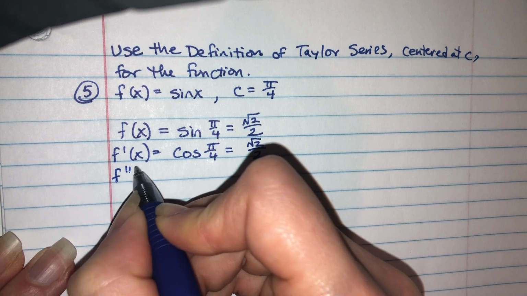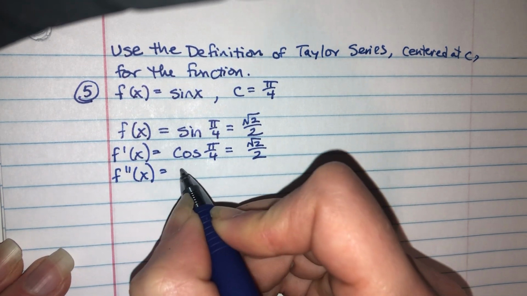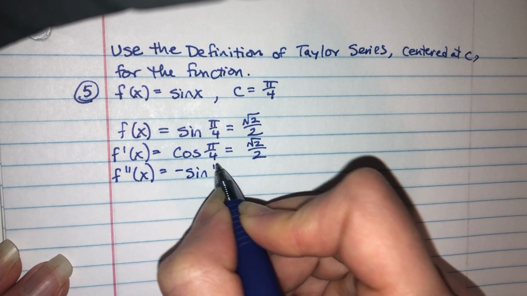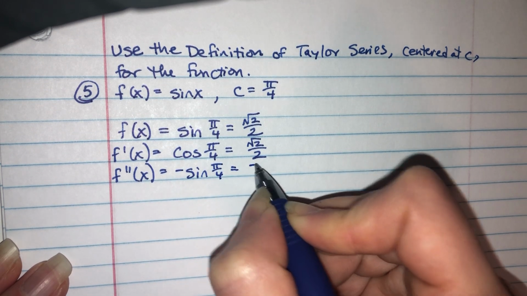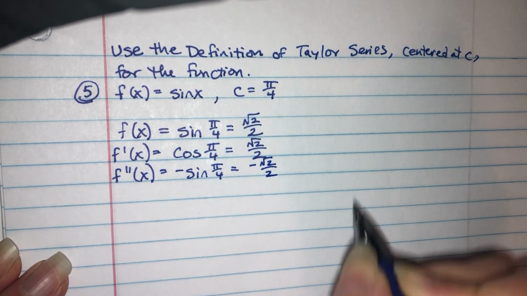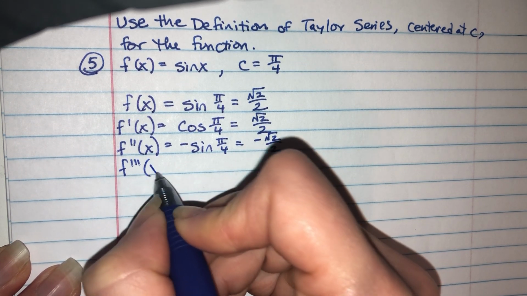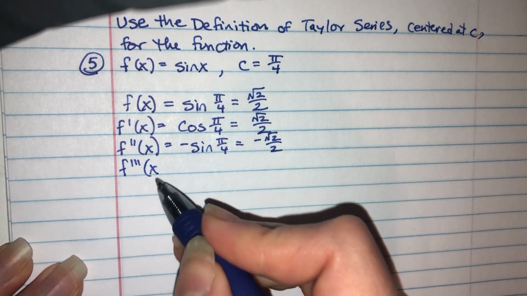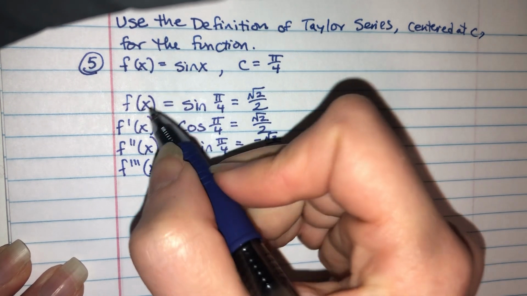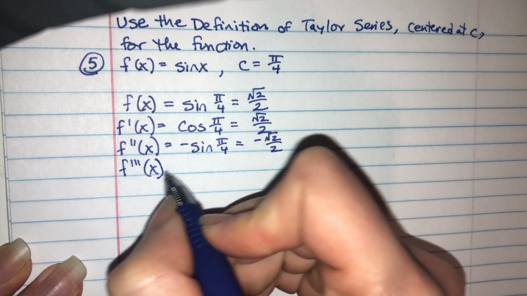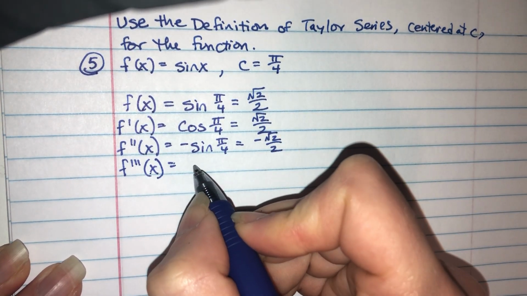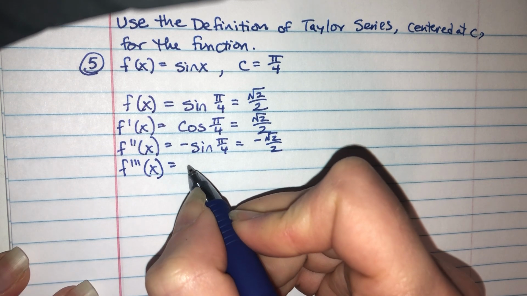And then we have the second derivative. Derivative of cosine is negative sine of pi over 4. So now we get negative square root of 2 over 2. And then we have the third derivative. Oops, I shouldn't be putting x here. I should be putting pi over 4 because I'm not plugging in x. I'm plugging in pi over 4. So I apologize for that inconsistency.